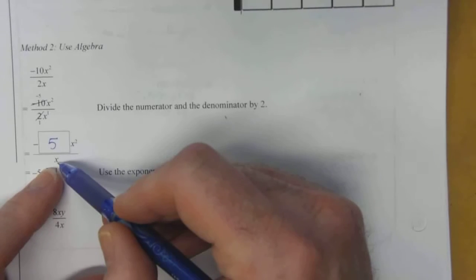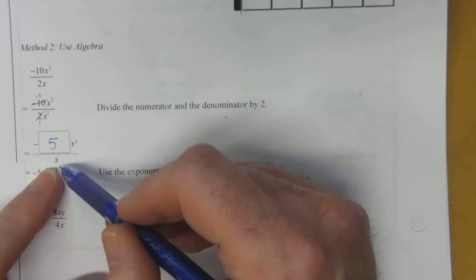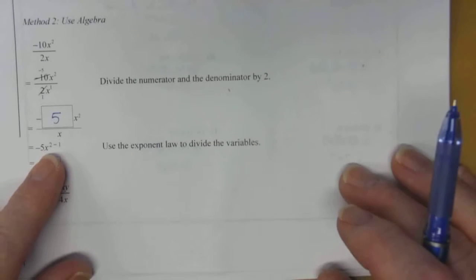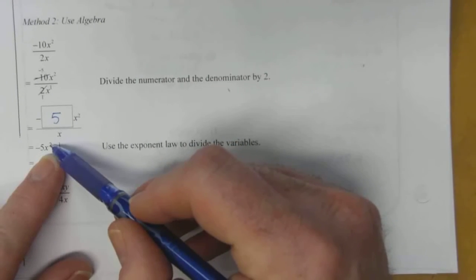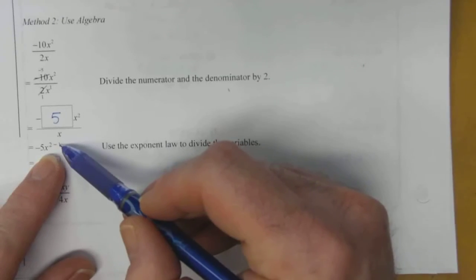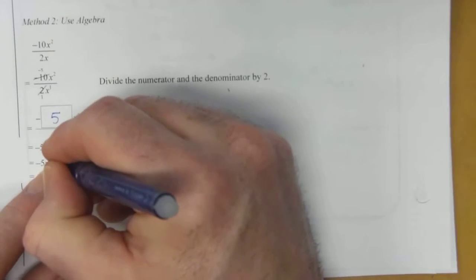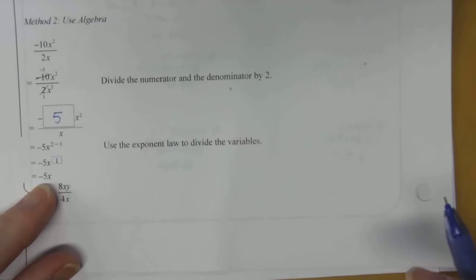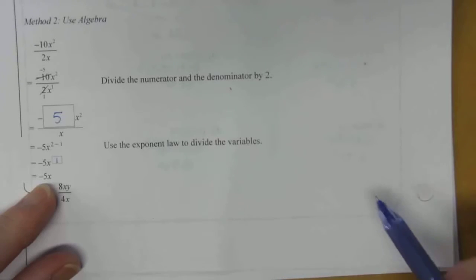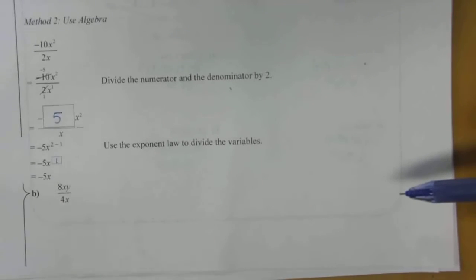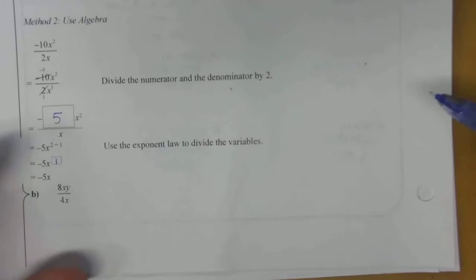Now, we're still dividing by an x. X squared divided by x is just x. If you've got x to the power of 2 divided by x to the power of 1, then it's x to the 2 minus 1, which is just x to the 1, or x. So your answer is negative 5x. So same answer as what we did up above with the algebra tiles, but we're using straight up algebra.